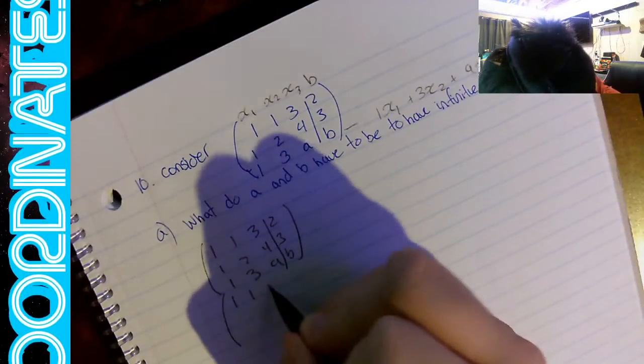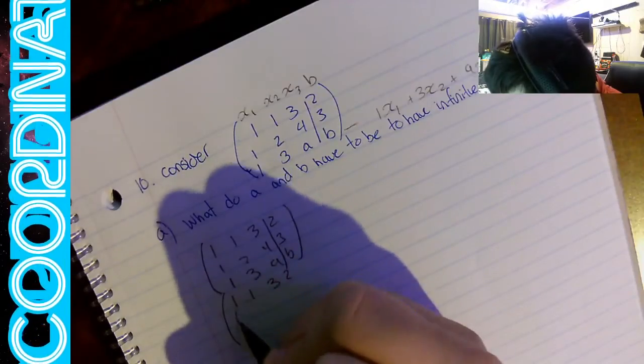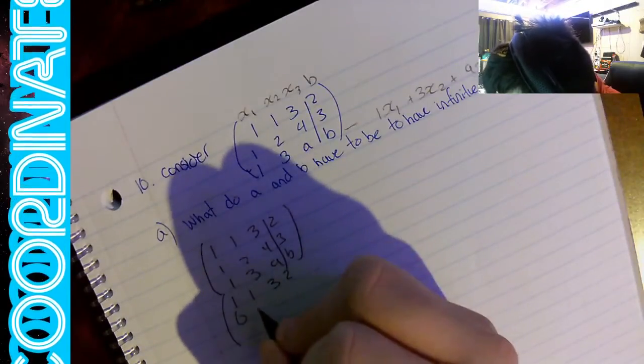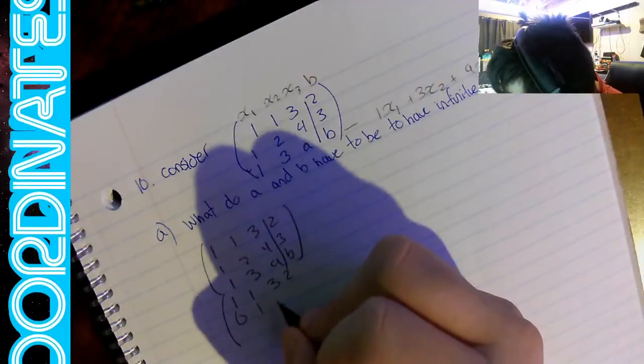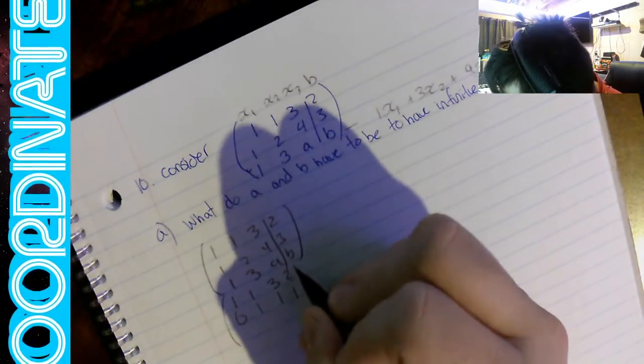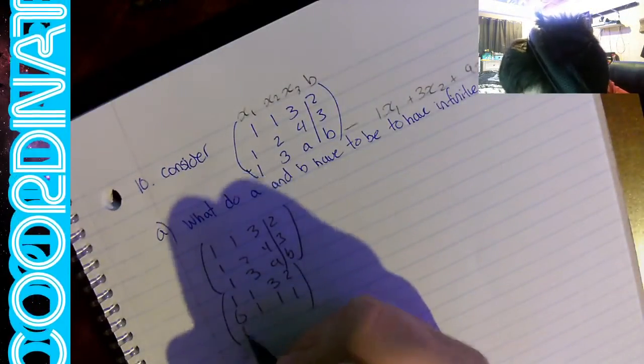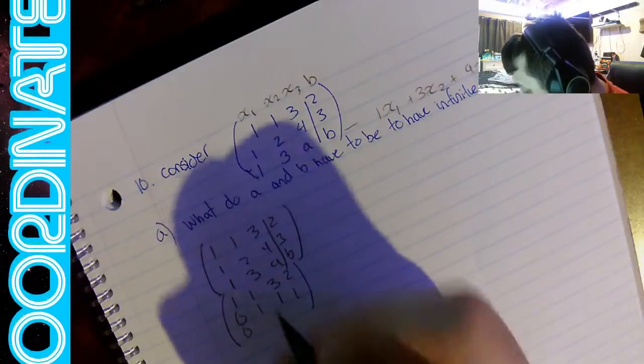We're going to keep that. Negative 1 and add. So negative 1 times 1 plus 1, 0. Negative 1 plus 2, 1. Negative 3 plus 4, 1. Negative 2 plus 3, 1. And then we'll do it again to this one. Negative 1 times 1 plus 1, 0. Negative 1 times 1 plus 3, 2.